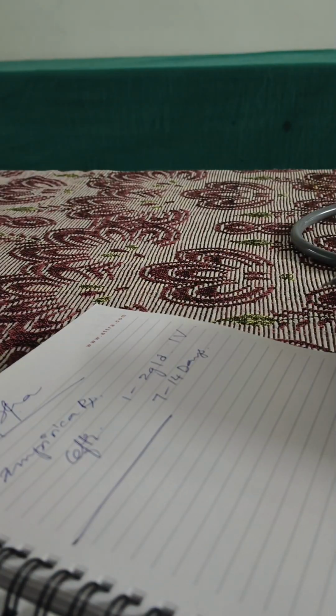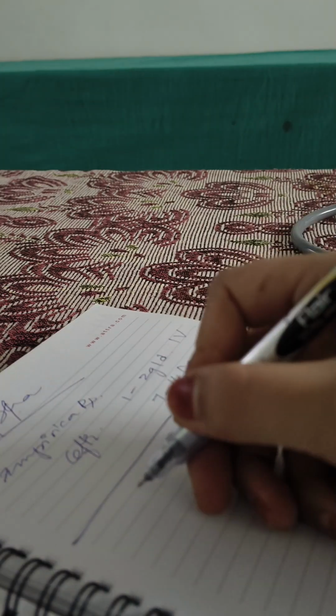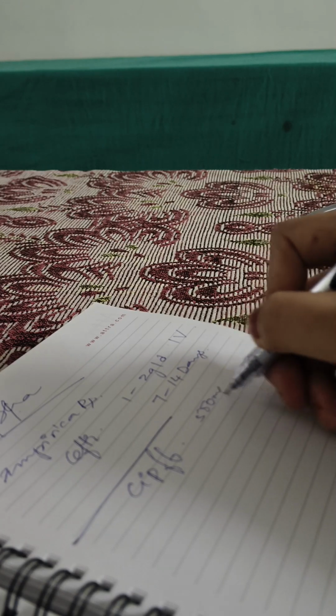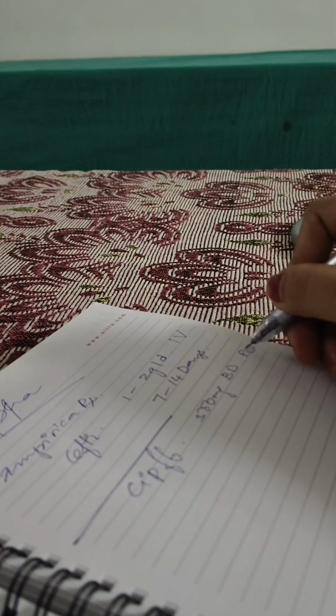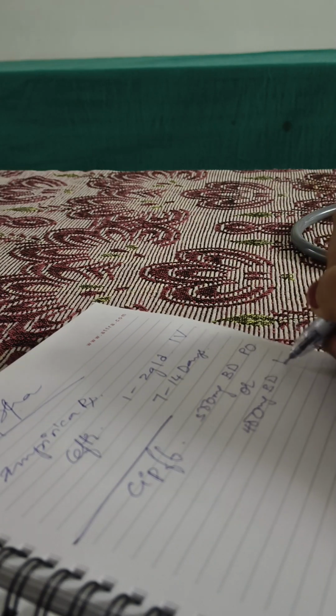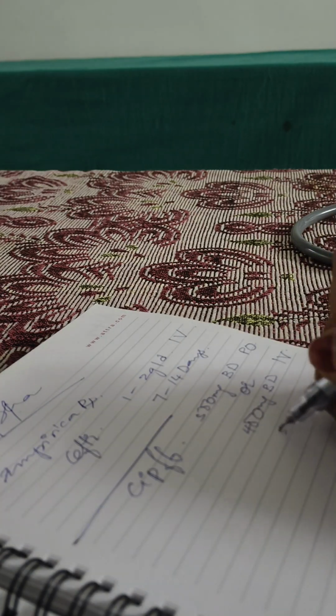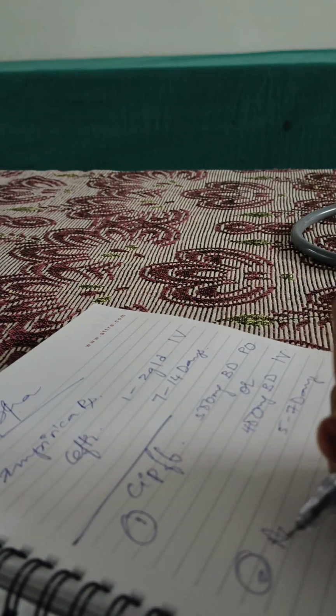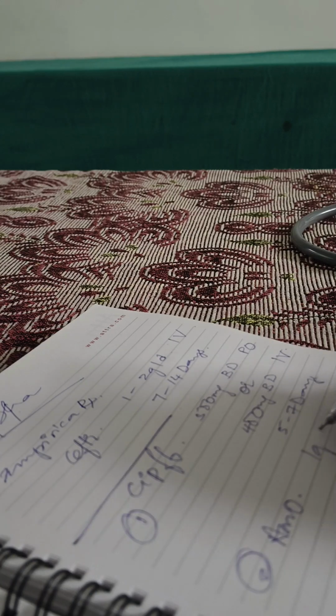Now when the patient is fully susceptible, first line we can use ciprofloxacin, 500 mg BD per oral or 400 mg BD IV, for 5 to 7 days. Second line, amoxicillin 1 gram TDS per oral or 2 gram QID IV, for 14 days.